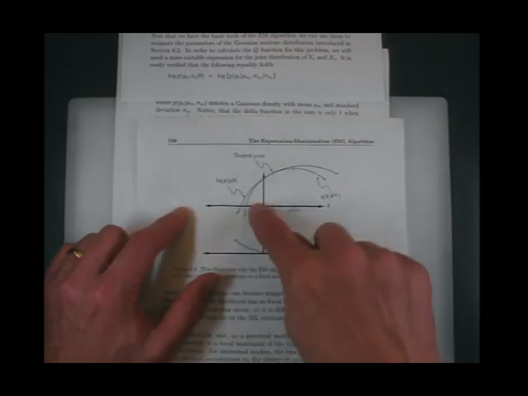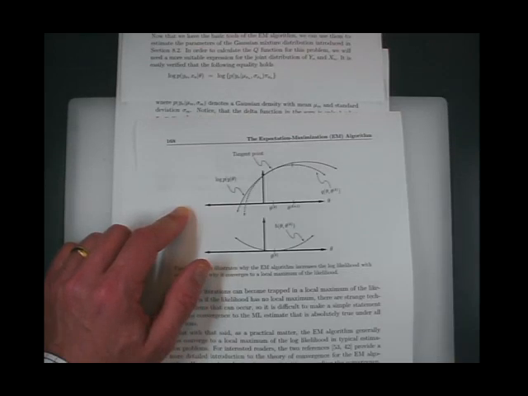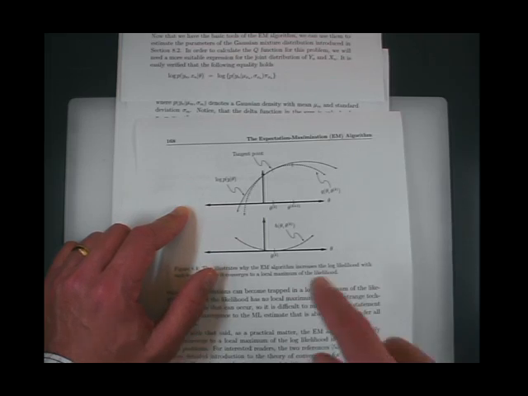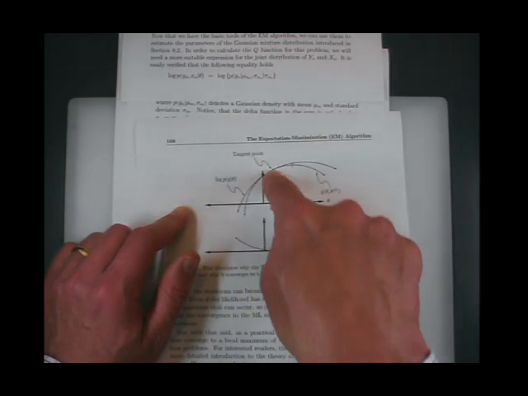And the lower bound is the Q function, and the upper bound is the true likelihood. It's not the best drawing in the world because I'm not a very good artist, but one is a lower bound to the other. So if I make the lower bound larger, the actual function has to be larger too. So you're maximizing a lower bound.